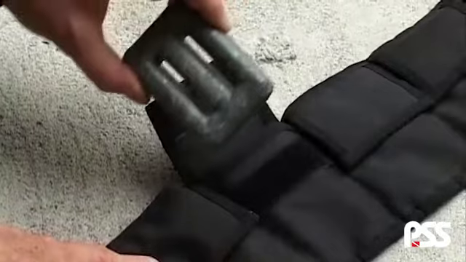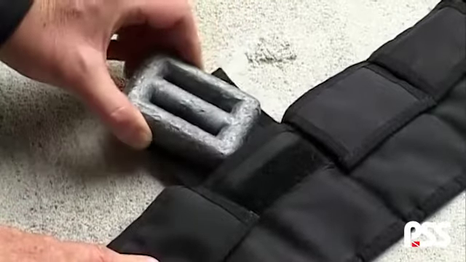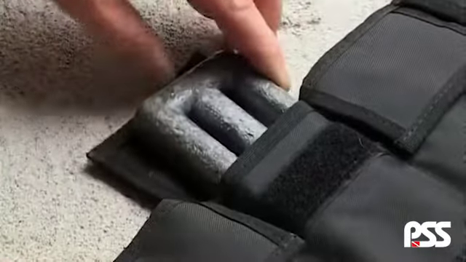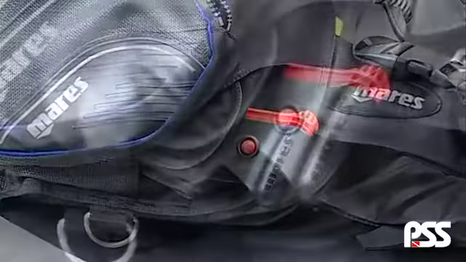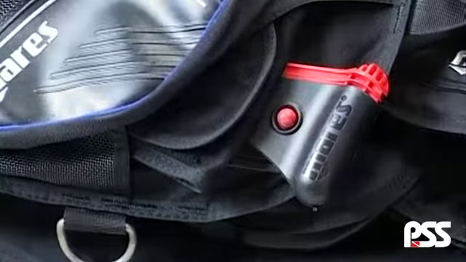There are many different types of weight systems, and in some cases the weights may be integrated with other components of our diving equipment. Whatever types of weights are used, it is important that there is a quick release system.